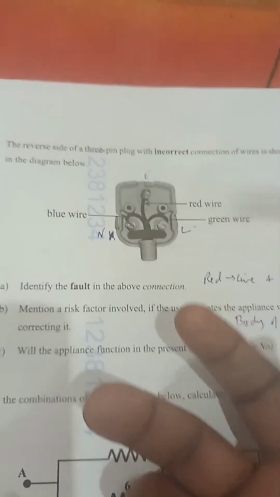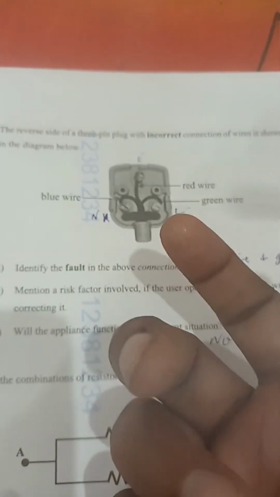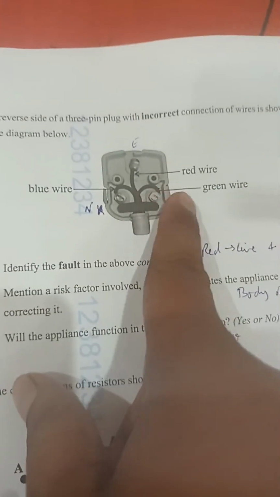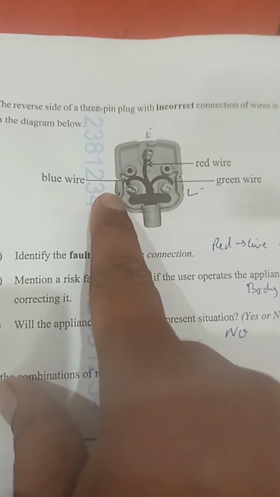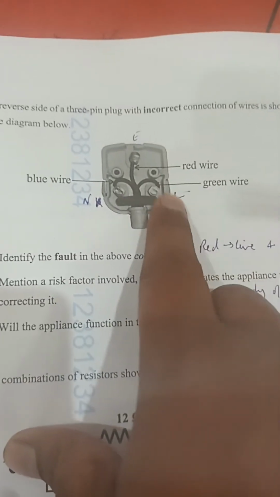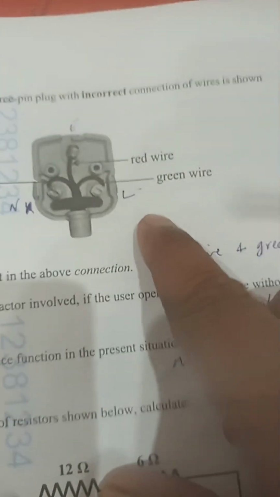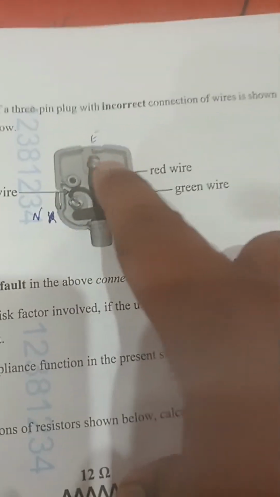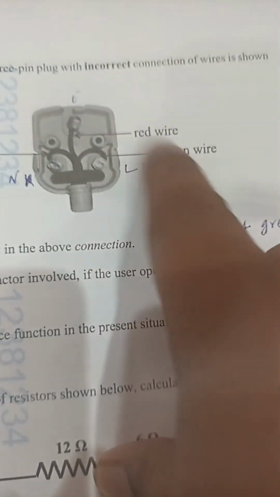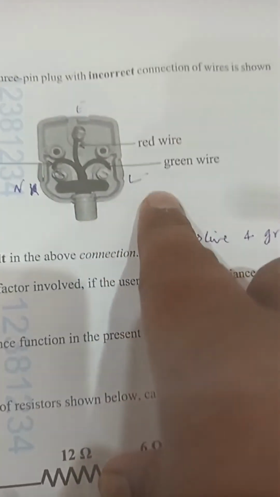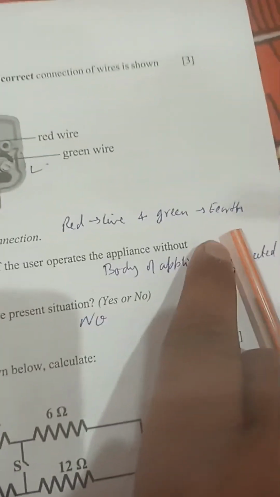The plug is in reverse order, and when we put the plug in such a way that the pins are towards us, left is live and this one will be neutral. So this point will be live, this point is neutral, and the above one will be the earth. Now see, neutral is blue, this is correct, but live is the green wire and earth is the red wire. So these wires are interchanged. That is the fault here. Red should be the live wire and green should be the earth wire.